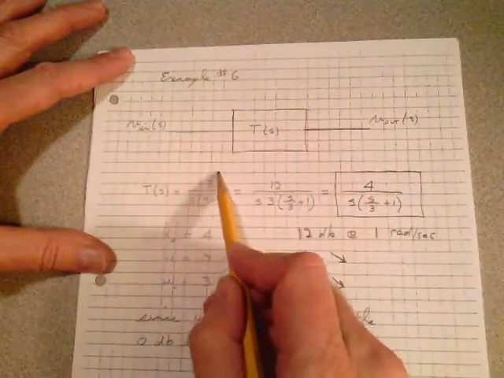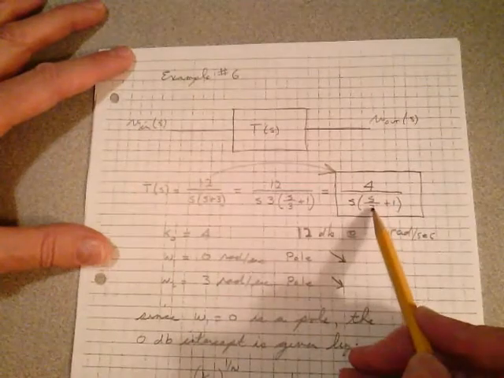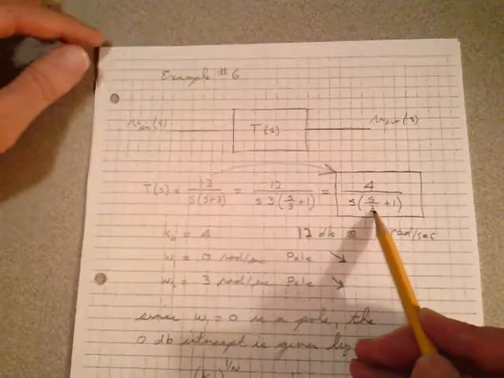You have to be able to take the transfer function and get it into a form like that so we can extract, it's the time constant form we called it, but the break frequency is shown in the denominator here.